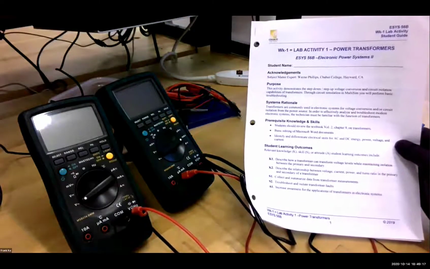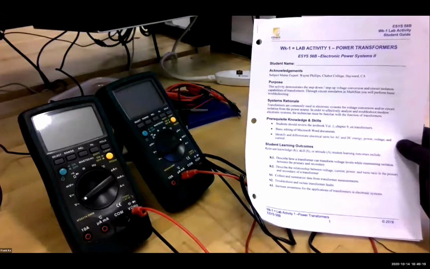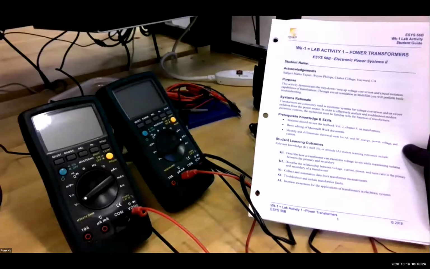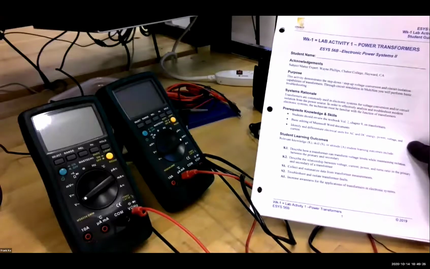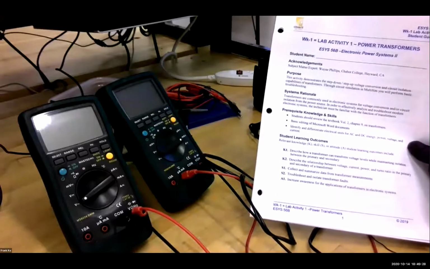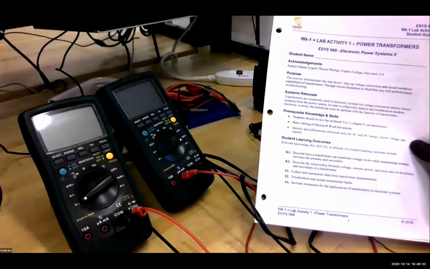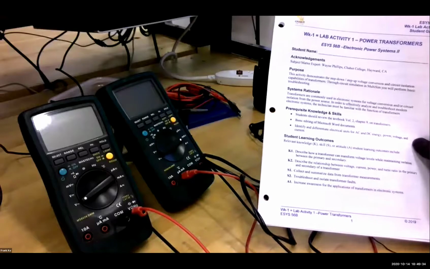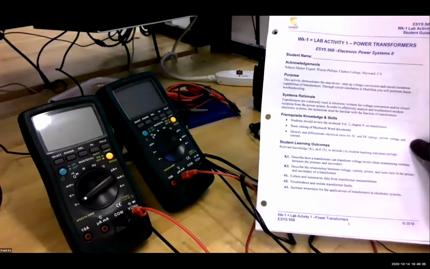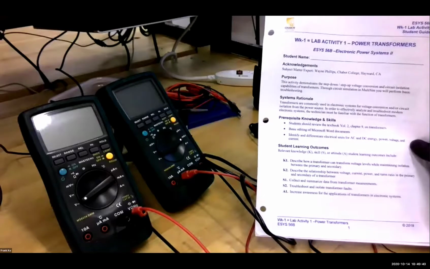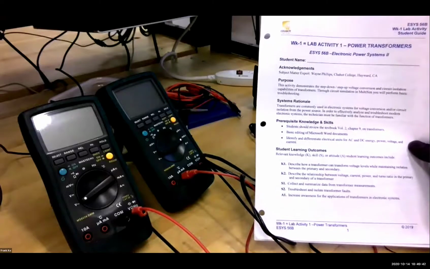So if you'll take a look at your lab activity 1, power transformers, lab activity 1 is not a hard activity at all. It's a very, very fun activity. It's very specific, and you are required to do certain things. You will be working individually in this exercise, so everybody gets their hands on all aspects of this lab.